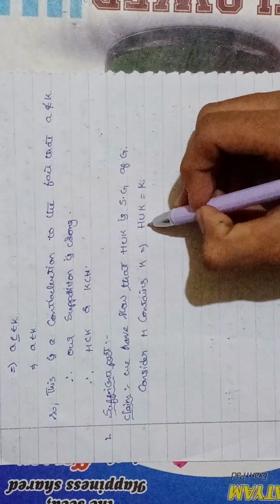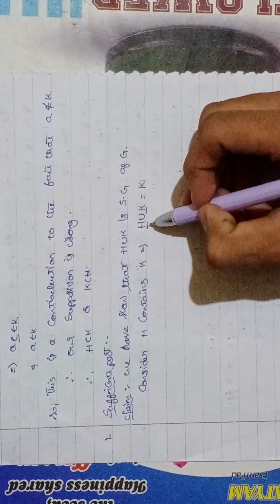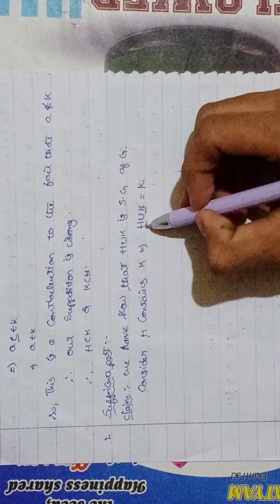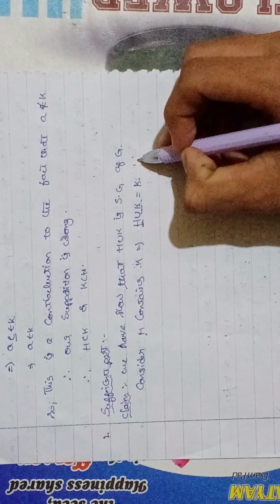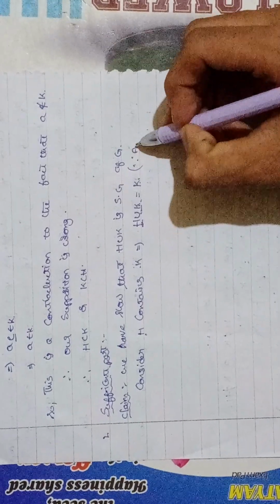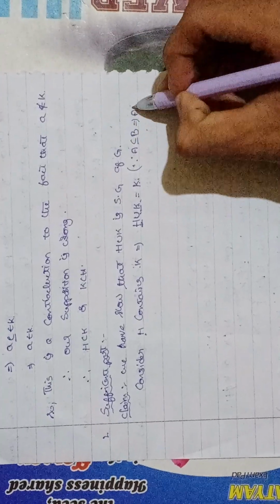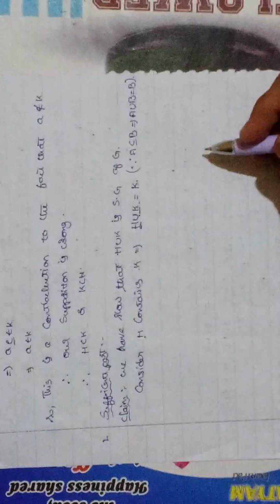Here H and K are subgroups of G. Union means H or K. Since A subset of B implies A union B is equal to B, this is the format we can see.